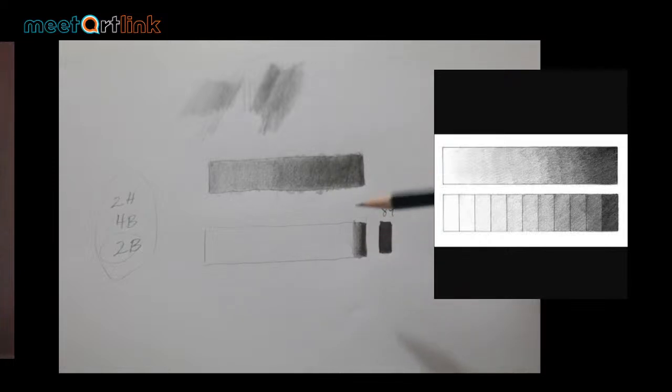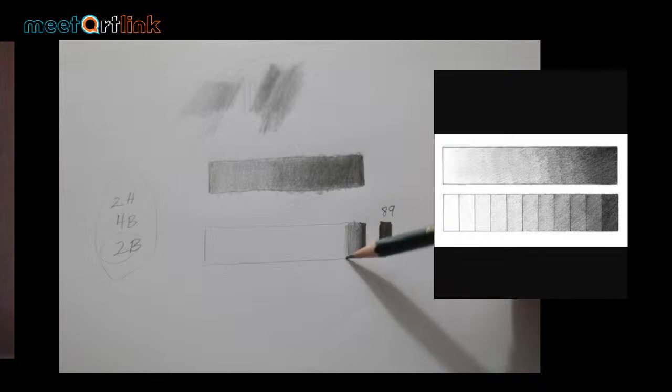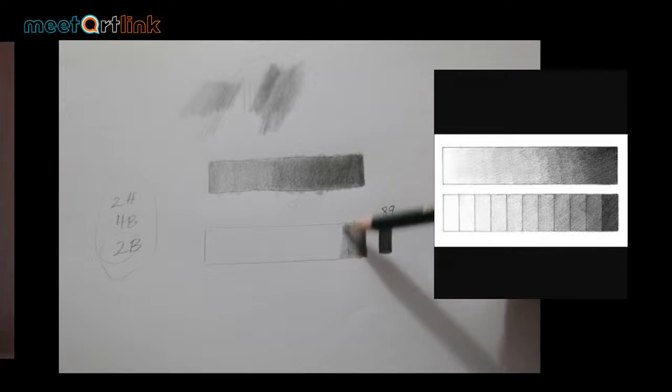The dark that a 2B is giving us is already pretty dark, so it can help us in all this process. I think our issue is not really the dark values right now.